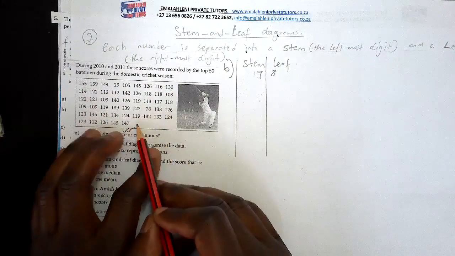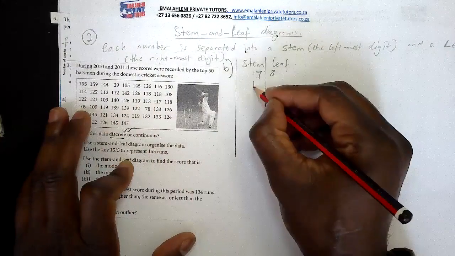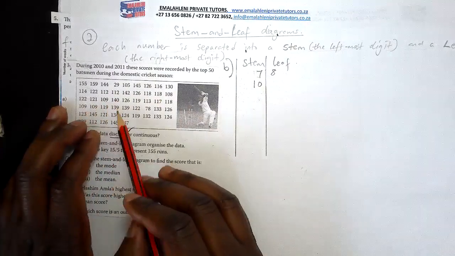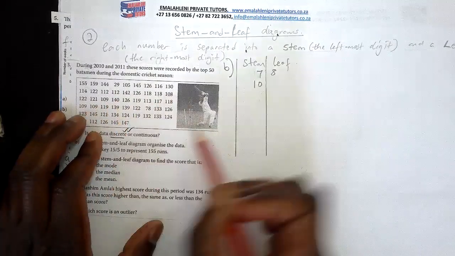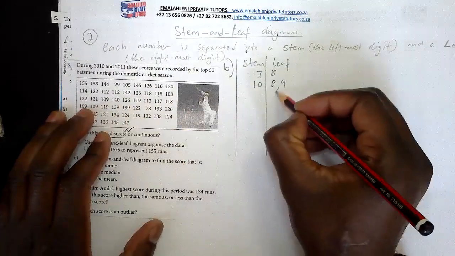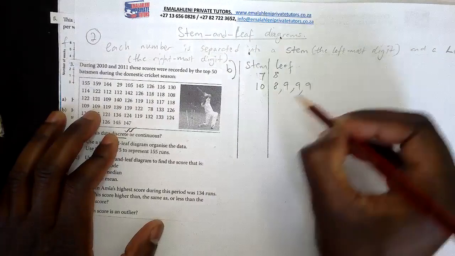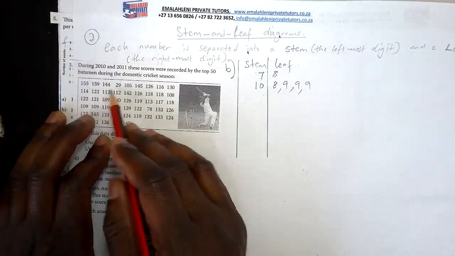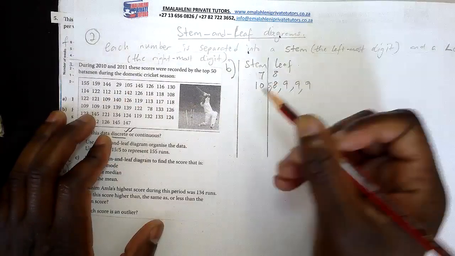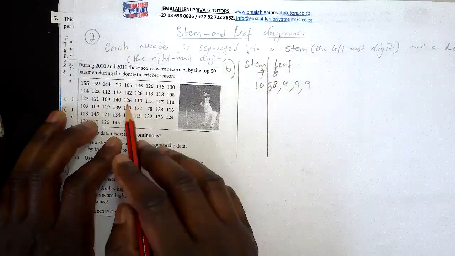Then from there, do we have anything again? 100 and something, so we're going to put 10. For those with 10, we check 100, 108. We're going to start with 8. Then 109, we put 9 there, and another 9, and another 9. So it's three 9s, so these are 109. Oh, there's a 5 here, 105. Hey, there's 29 here, so we put 2 and 9 there. Sorry about that, I didn't see that.